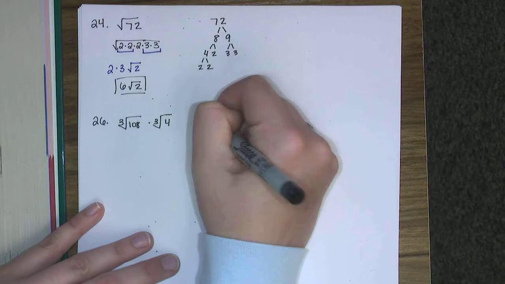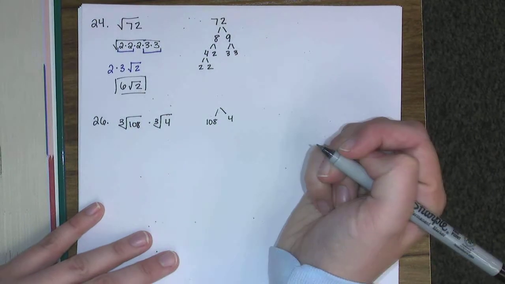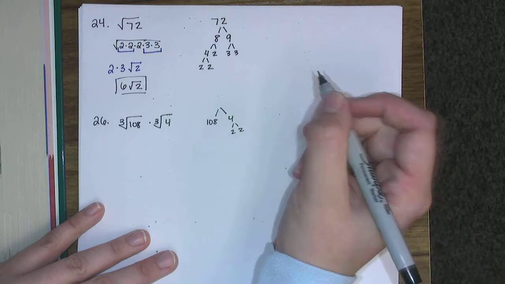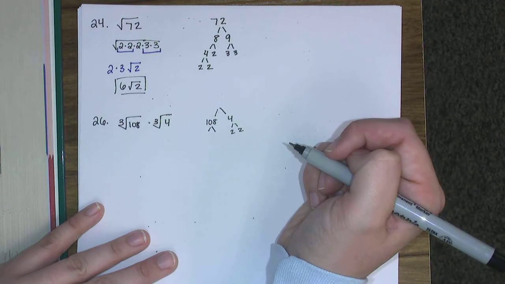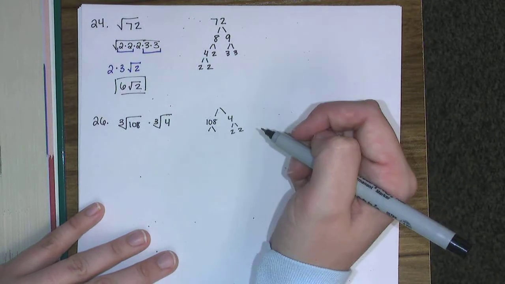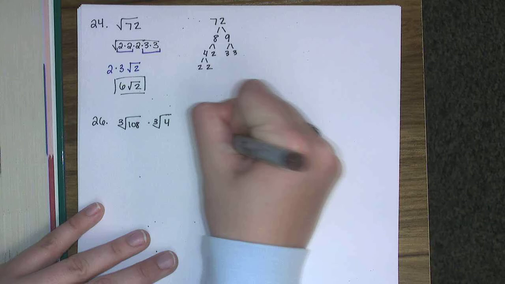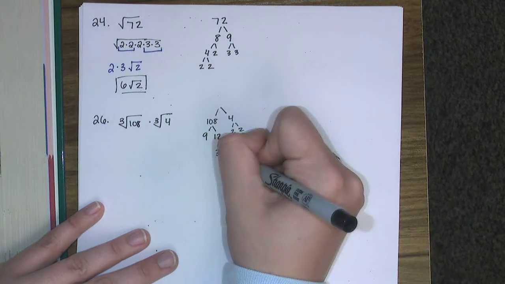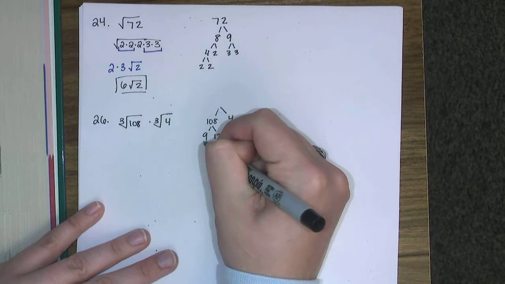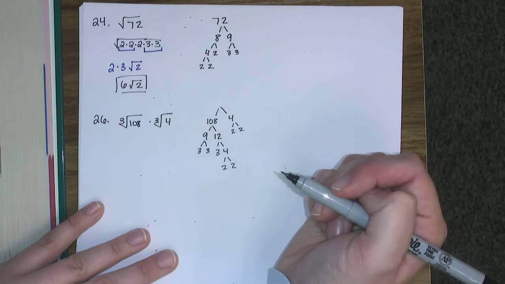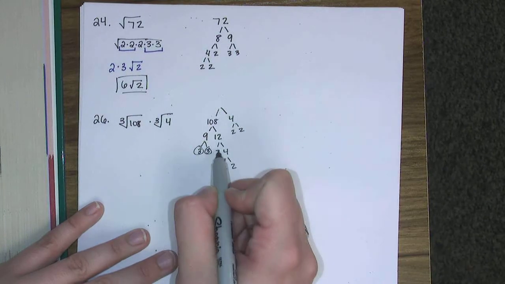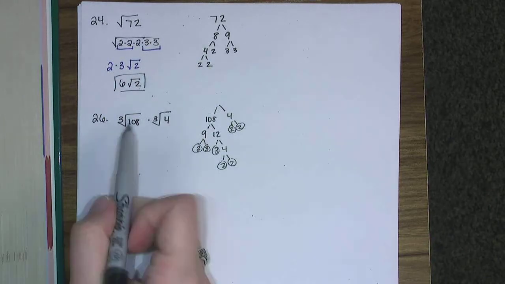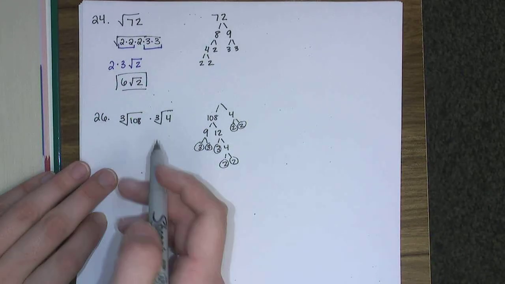Now 108 is 9 times 12. 12 is 3 times 4, and 4 is 2 times 2. And 9 is 3 times 3. So the things I'm dealing with, I have a 3, a 3, a 3, a 2, a 2, a 2, and a 2. Remember I'm dealing with the cube root, so I'm factoring things out in groups of 3. So I'm going to write the cube root of all these things in here. So 3 times 3 times 3 times, I have 4 2's, so 2 times 2 times 2 times 2.